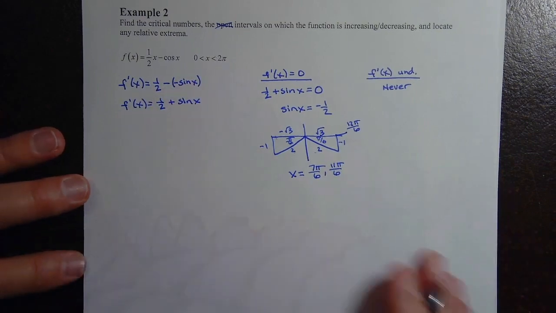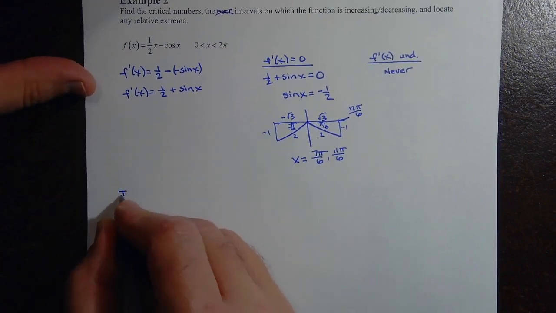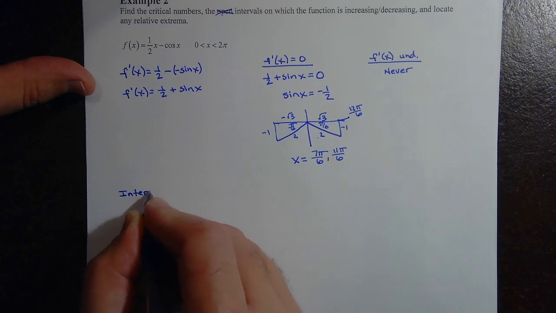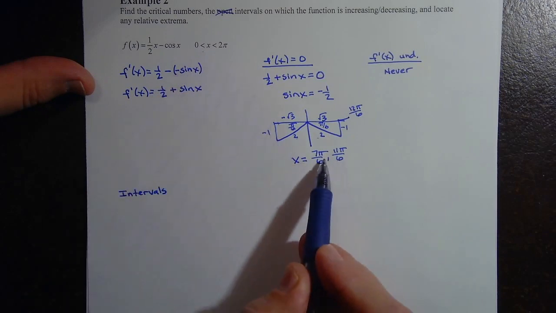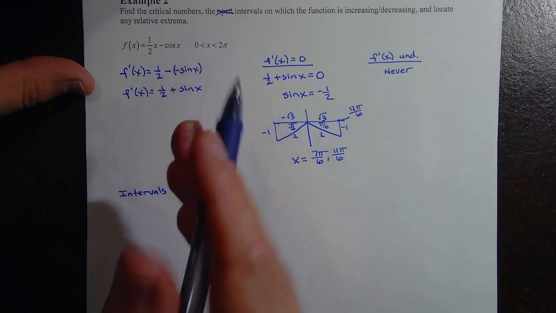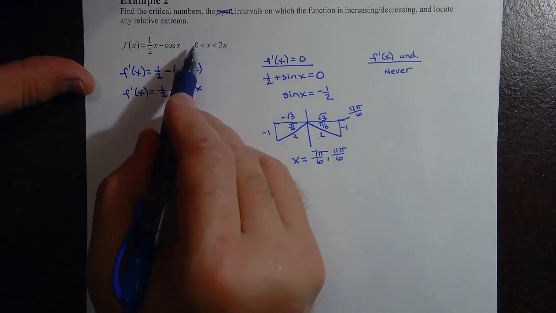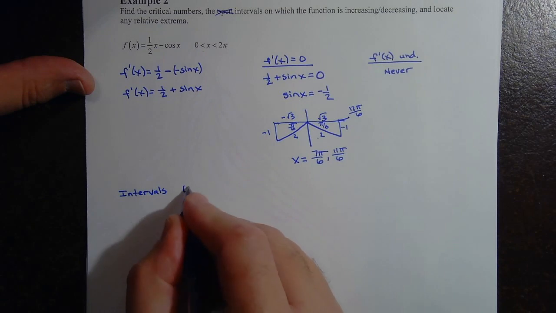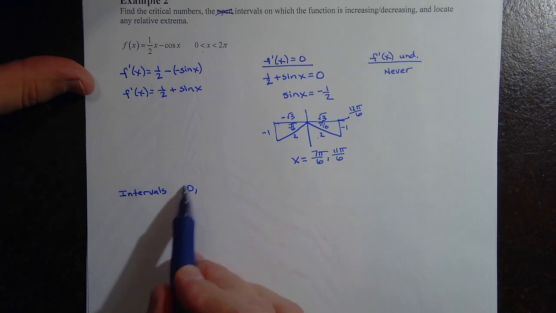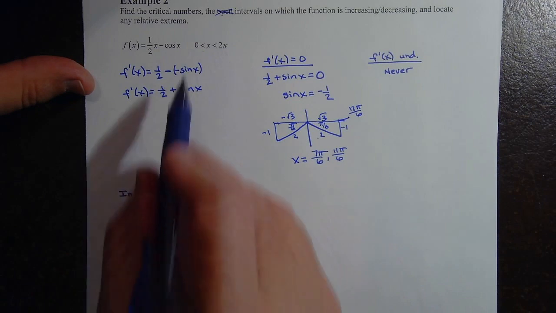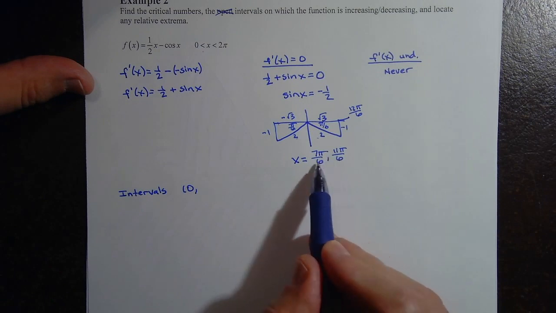And now we're going to build our sign chart. So we have our intervals. And again, we use the domain along with these critical values or numbers to determine the breaks in these intervals. So we're going to start this with the smallest value in the domain, which is 0. And then we're going to end it at 2 pi. So the left interval is always going to start at 0, and then you're going to go to your first critical number. In this case, that'd be 7 pi over 6.